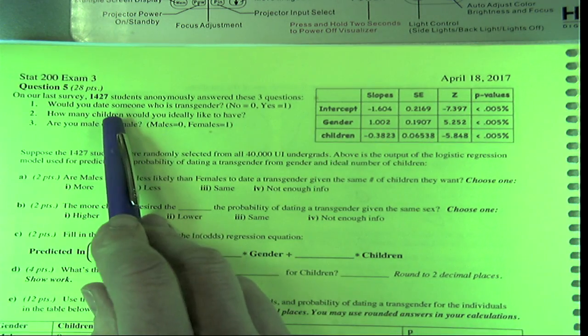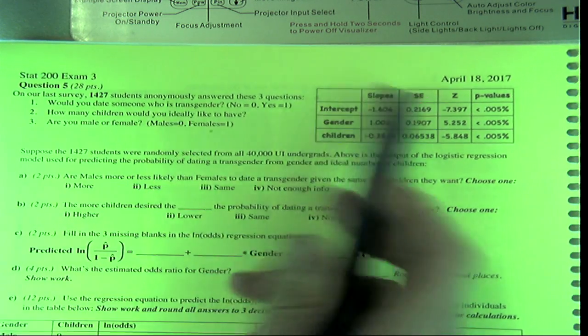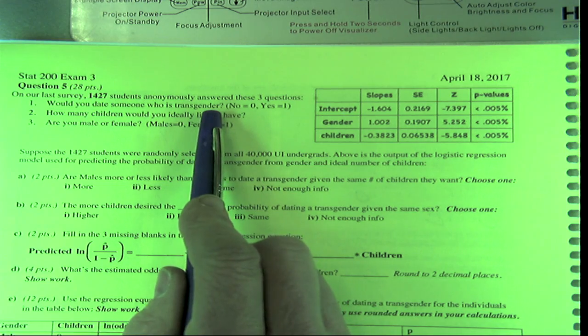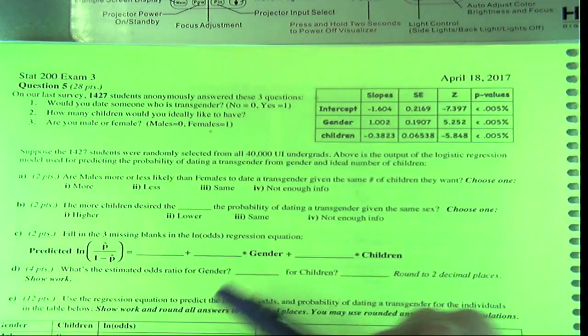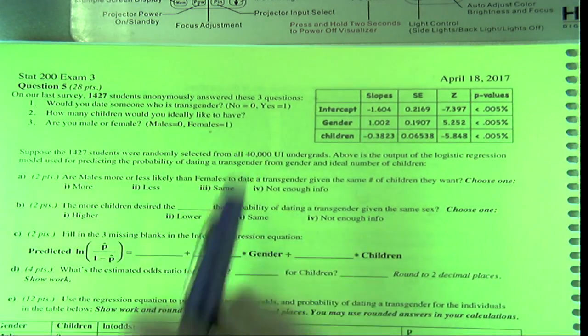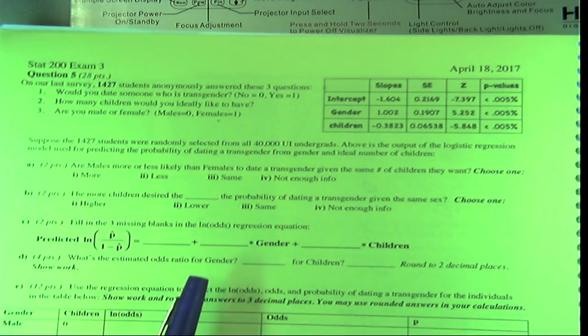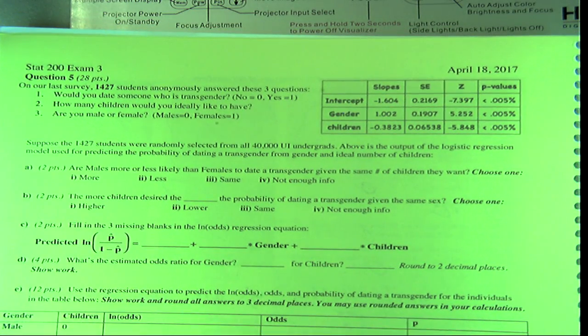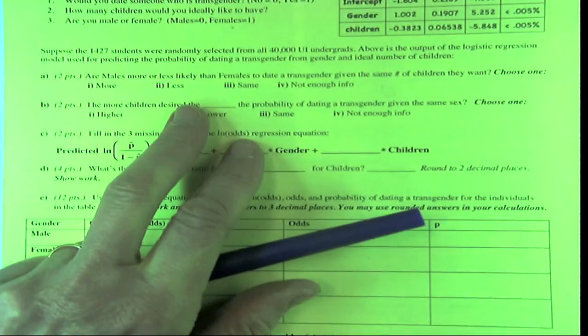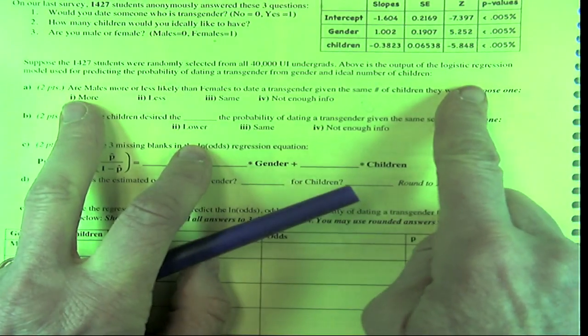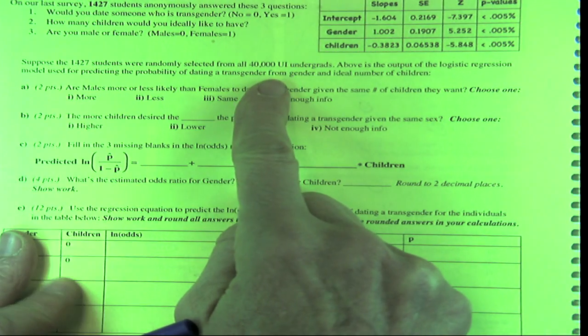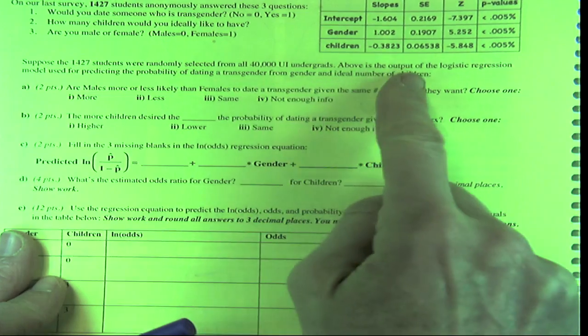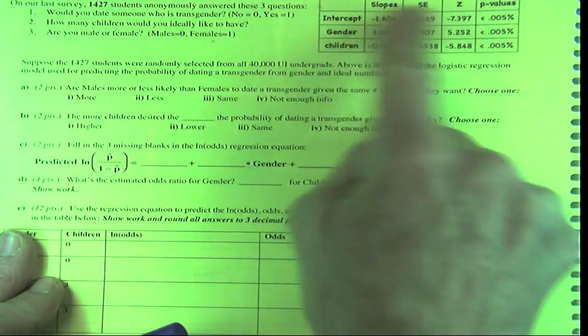So on our last survey, it says students answered 3 questions. Would you date someone who's transgender? How many children would you like to have? And are you male or female? Suppose they were randomly chosen from all 40,000 UI undergrads, and here's the output.